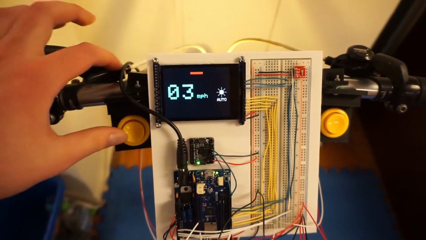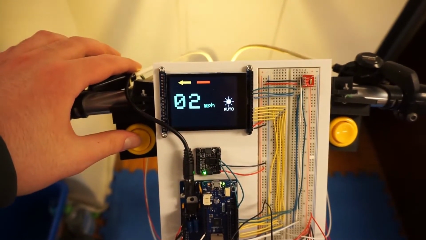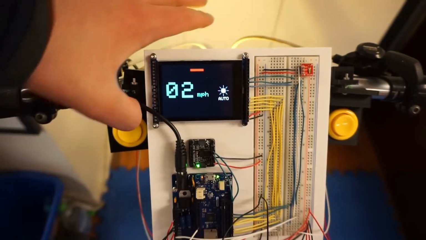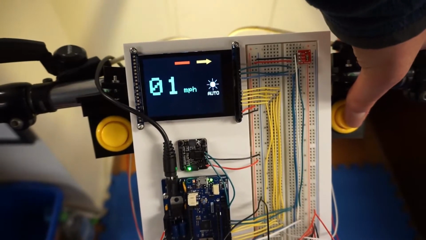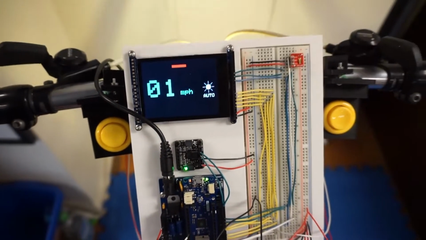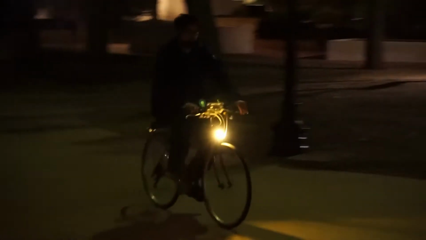Right now we've jostled the bike a bit so you can see what the brake indicator would look like, and also notice that as you press the left and right turn signals, you get these nice yellow indicators on screen so you can see what's happening in the rear of the bike without having to turn your head.